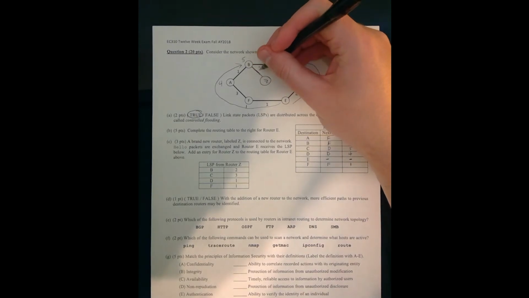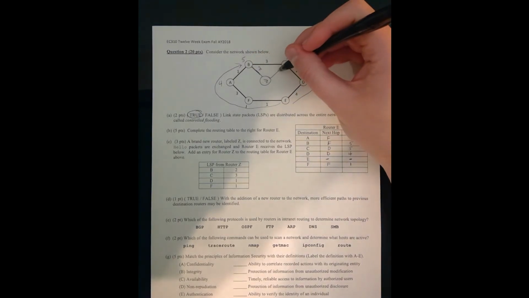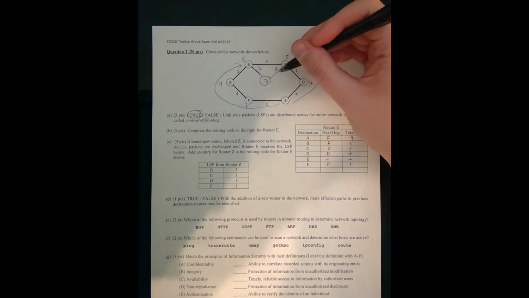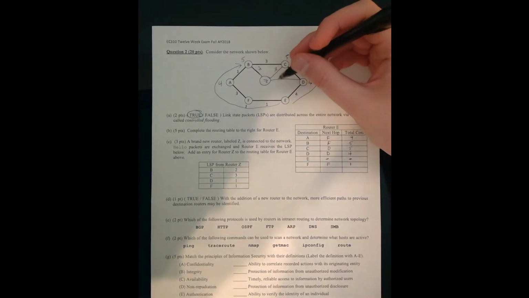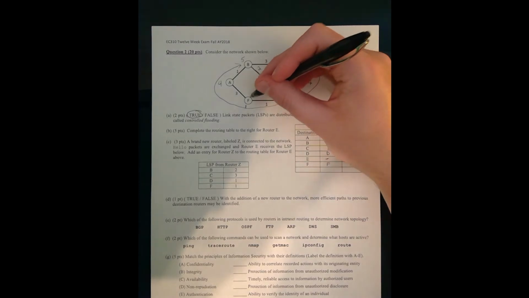Z is connected to B with length 2. Z is connected to C with length 3. Z is connected to D with length 1. And F is connected to Z with length 1.